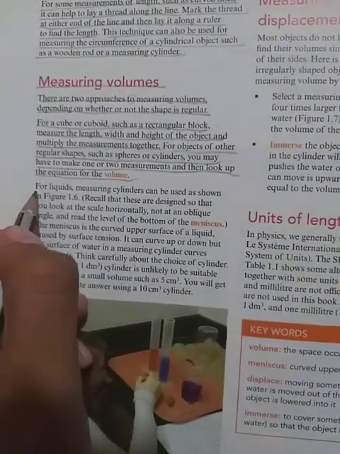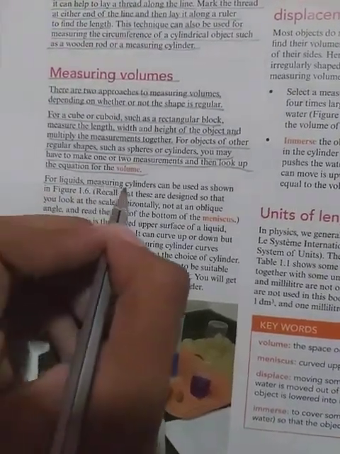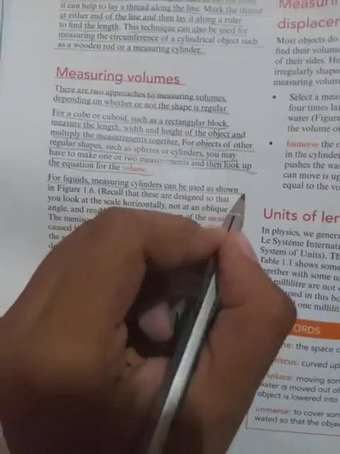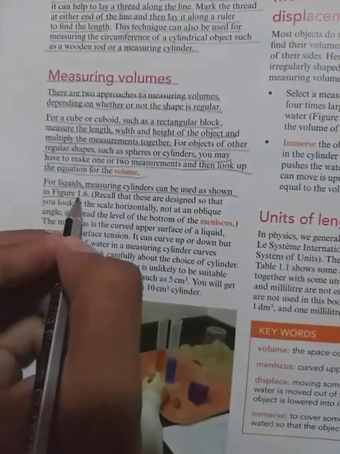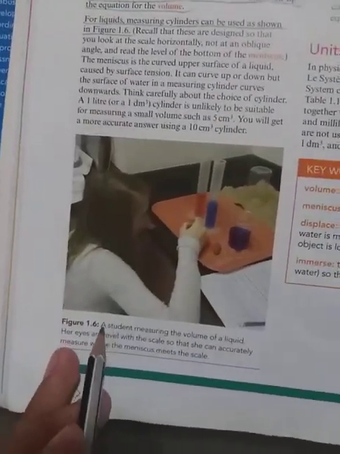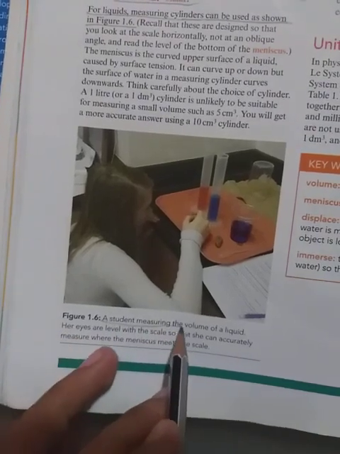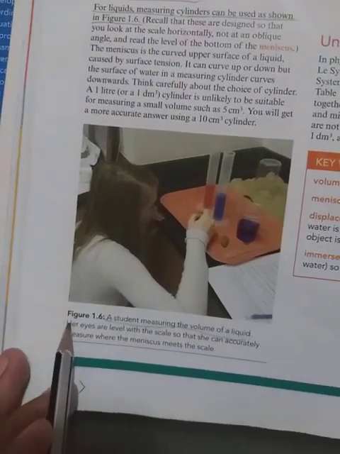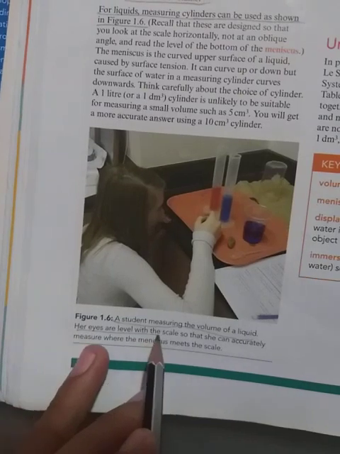Let us proceed. For liquids, measuring cylinders can be used as shown in figure 1.6. So let us take a look at figure 1.6. Here a student is measuring the volume of a liquid. Her eyes are level with the scale so that she can accurately see where the meniscus meets the scale.